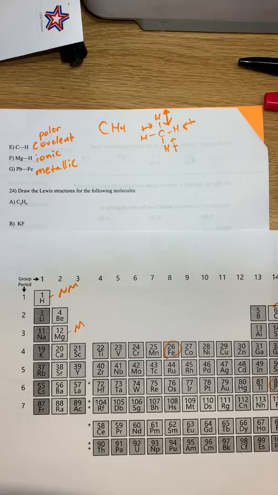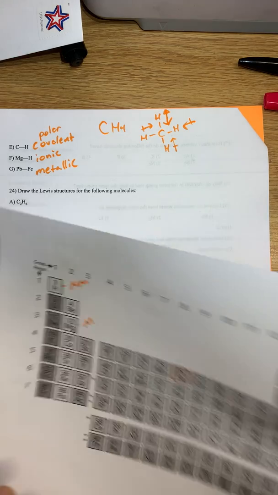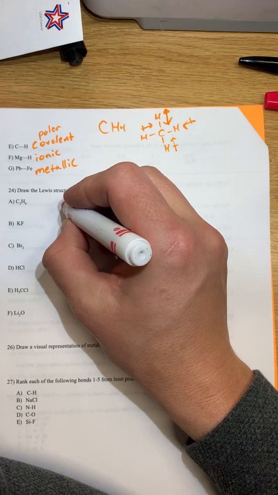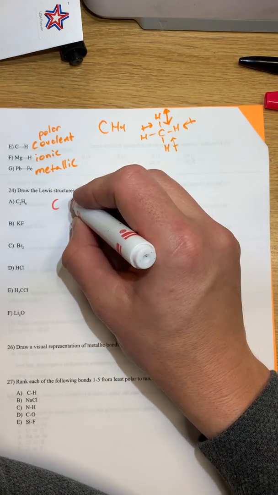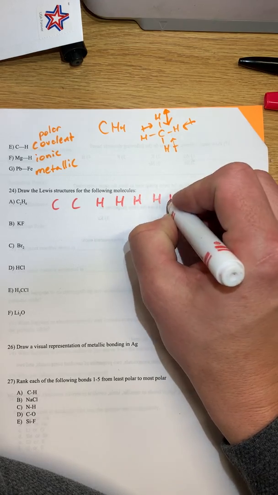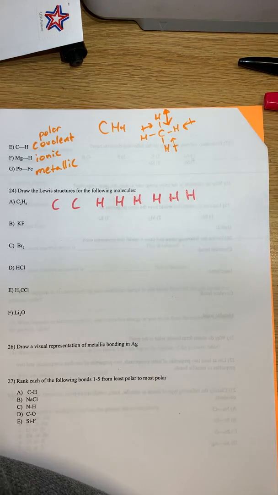Okay. Now we're moving on to drawing Lewis structures for the following molecules. So going back to our rules for drawing Lewis structures, the first thing that we're going to do is draw each element with its number of valence electrons.